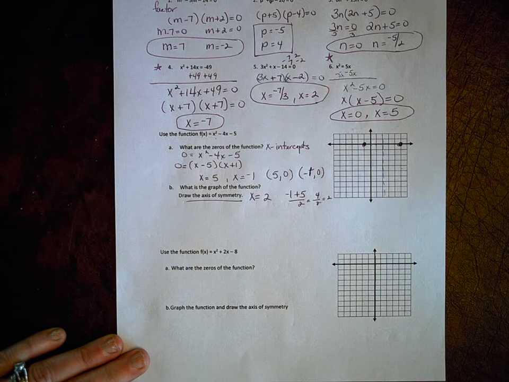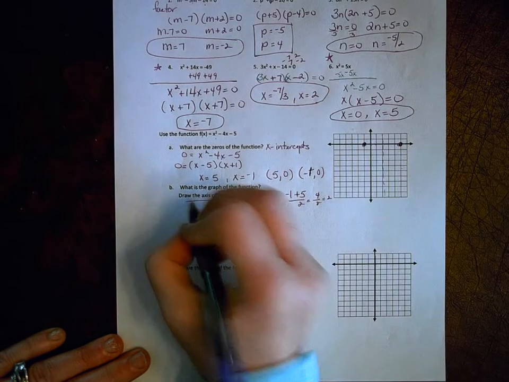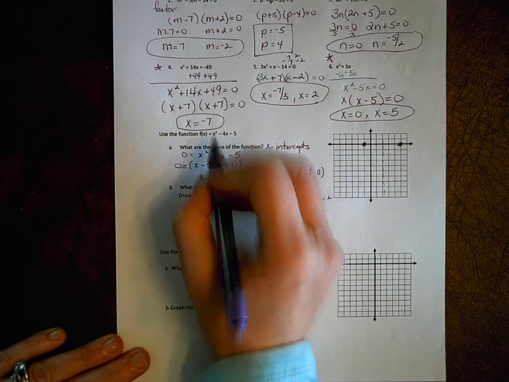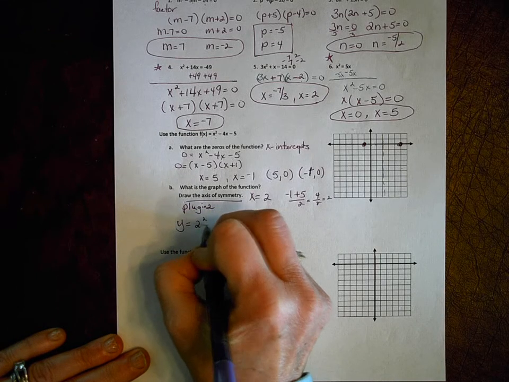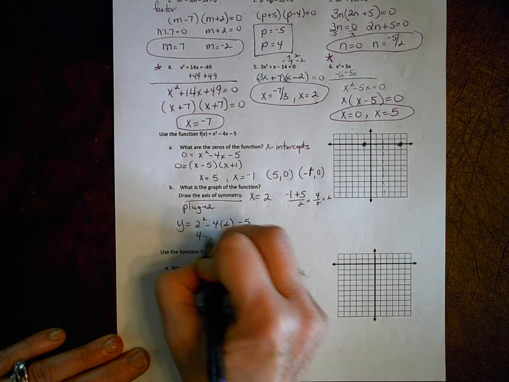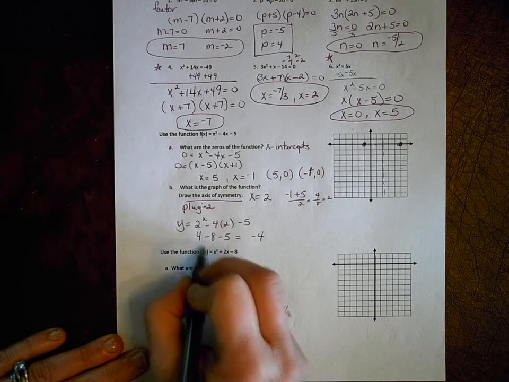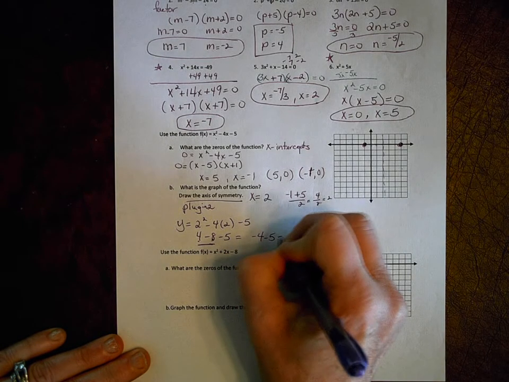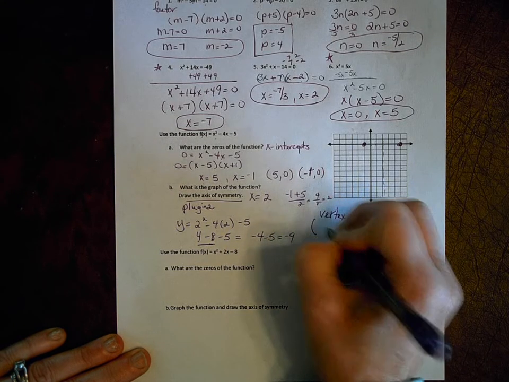Why does that help? Now I can figure out the vertex is 2 something, and I have to figure out what. So what you do is you plug in 2 for x, so you're going to say f of x, or y, equals 2 squared minus 4 times 2 minus 5. That's 4 minus 8 minus 5, which is going to give you negative 4. And you guys, this will always be twice as much as that, but opposite. That gives you negative 9. So your vertex is at 2, negative 9.